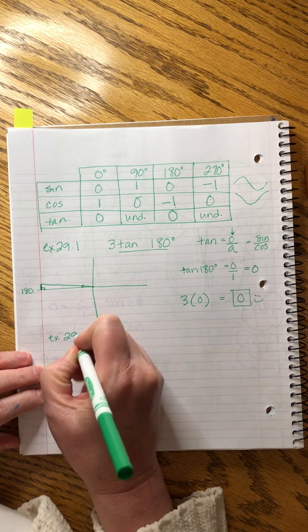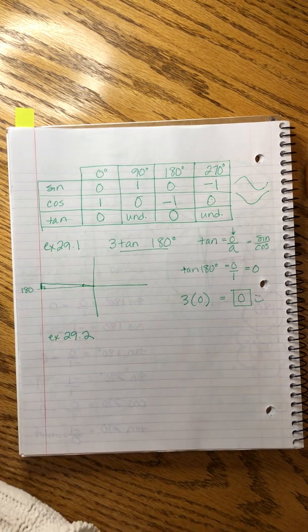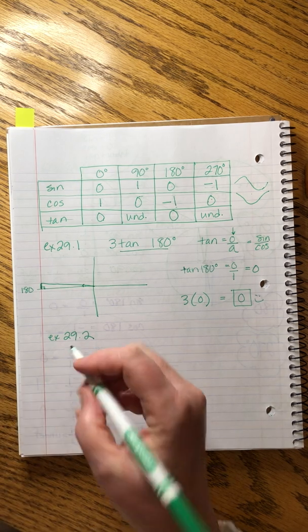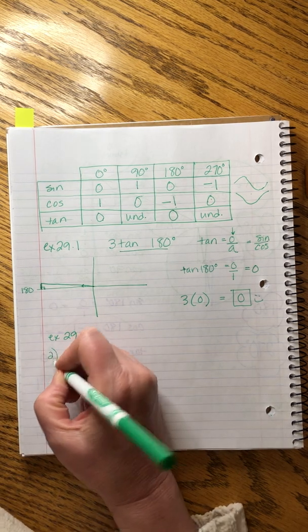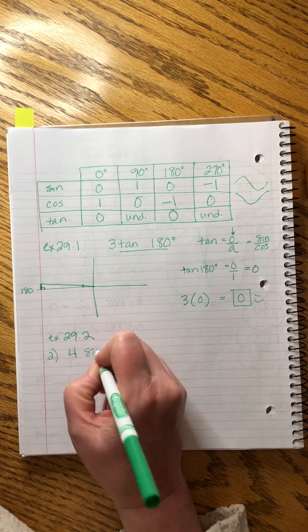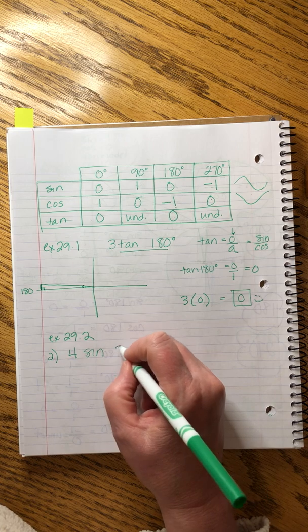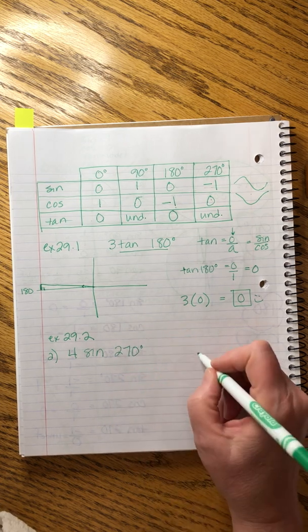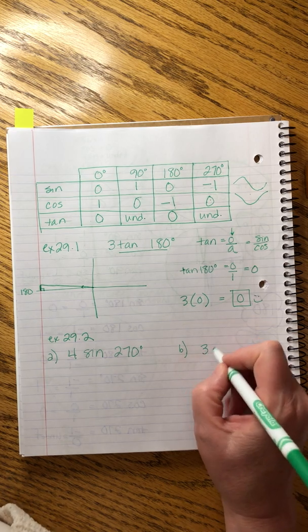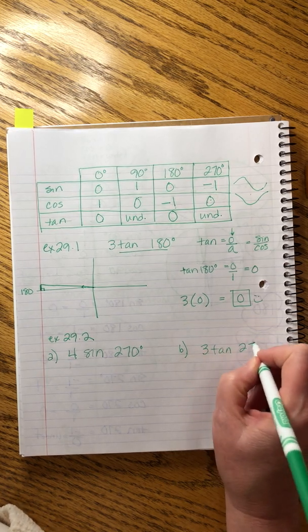Example 29.2. Draw figures as necessary to find, oh, this is one of these cheater ones. John just sometimes puts 2 problems into one and pretends, he acts all innocent about it, right? 4 times the sine of 270 degrees is our first one. And then the second part is 3 times the tangent of 270.